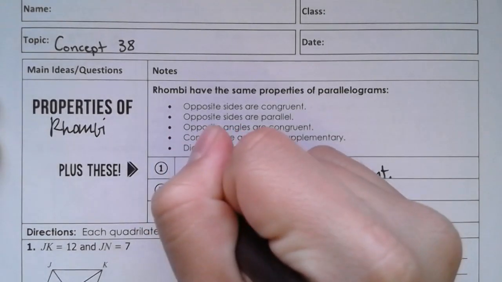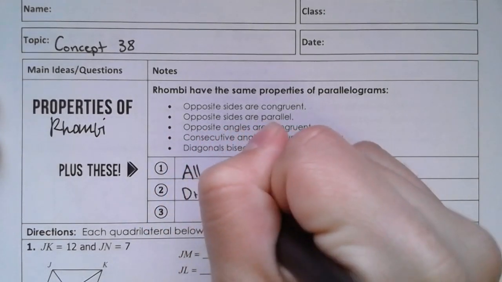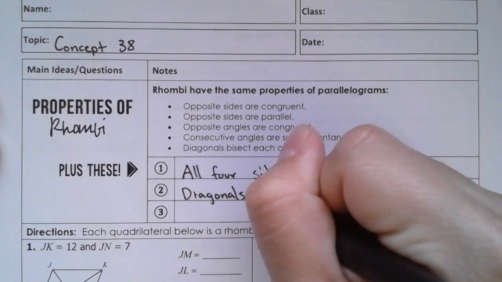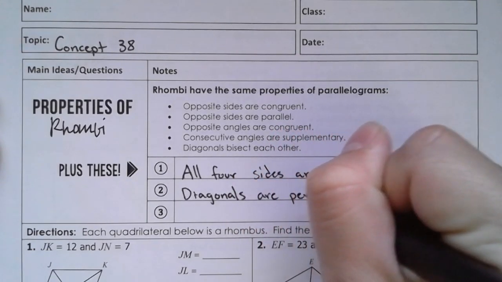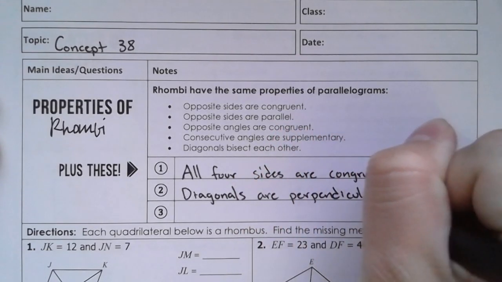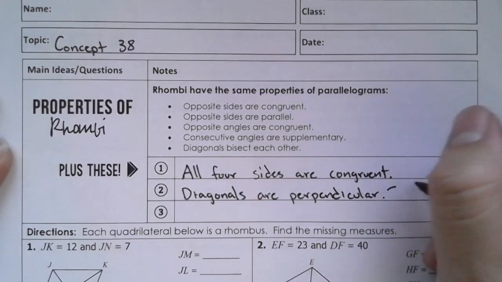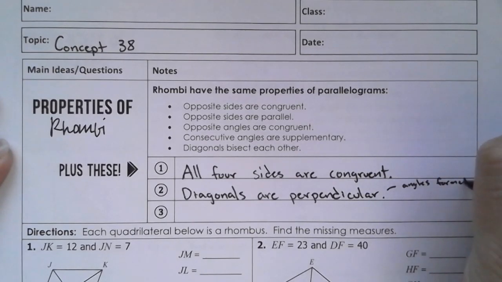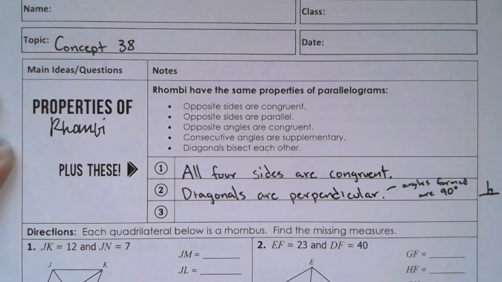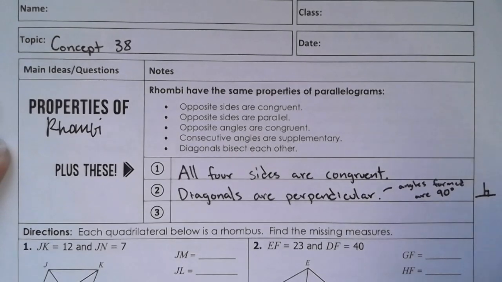Diagonals are perpendicular, and recall that perpendicular means angles formed are 90 degrees, and these look like this. Okay, so 2 lines meet and they form a perfect 90-degree angle.